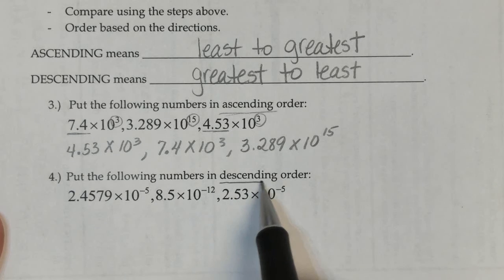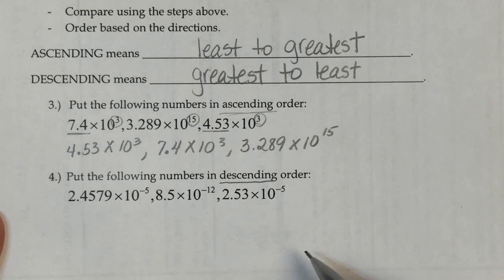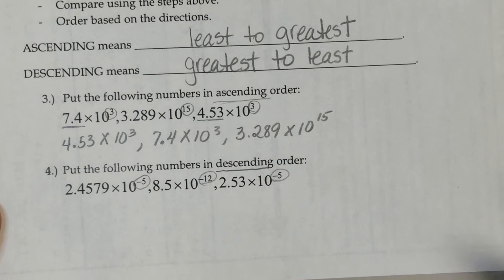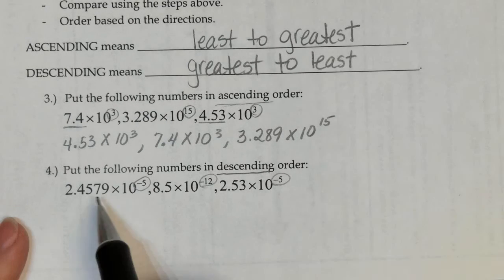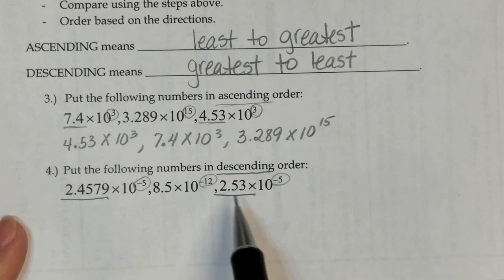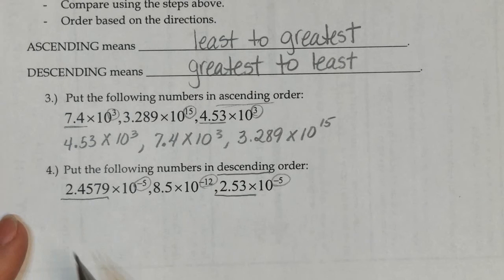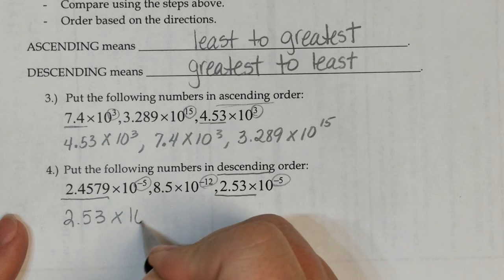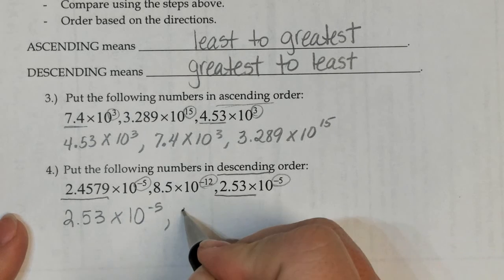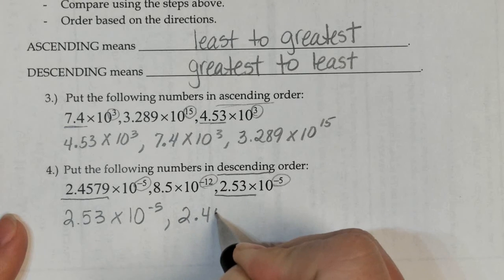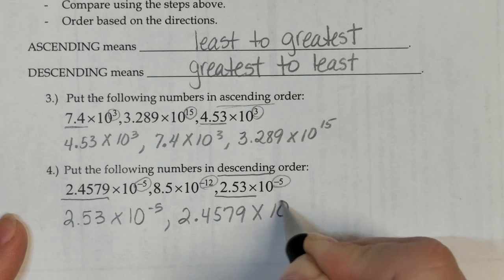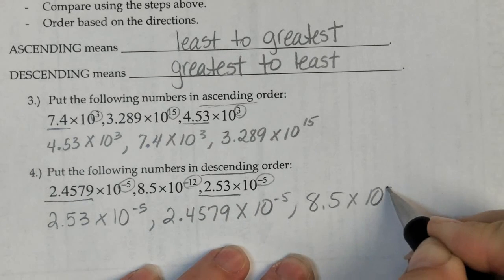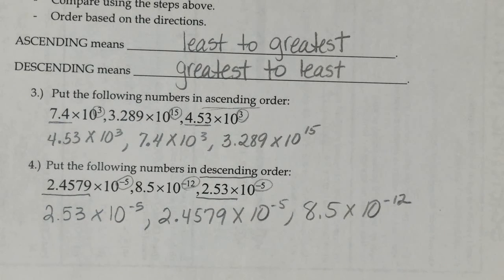So now I'm putting this next group in descending order, which means greatest to least. So I can see negative 5, negative 12, and negative 5. So negative 5 is the largest exponent, but I have 2 of them. So now I have to look at the decimal numbers. 2.5 is more than 2.4. So I know that 2.53 times 10 to the negative 5th power is my greatest number. Then my other negative 5 exponent comes next. And then finally my 8.5 times 10 to the negative 12. Okay, so exponents first and then decimals.